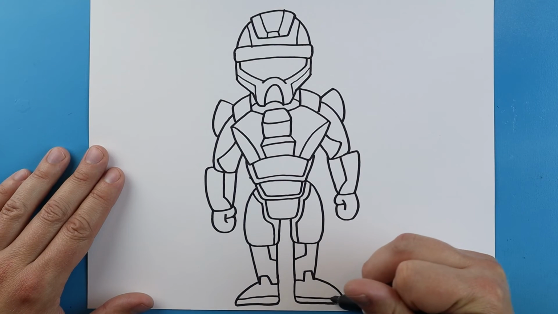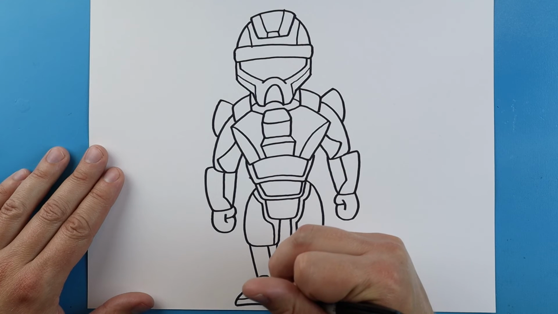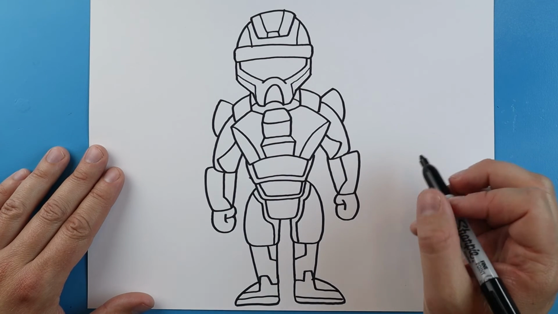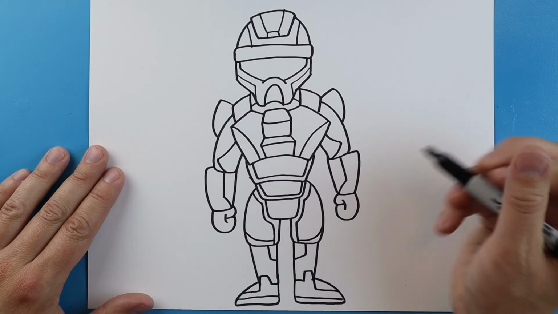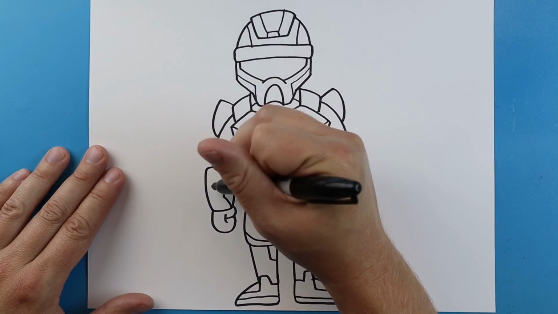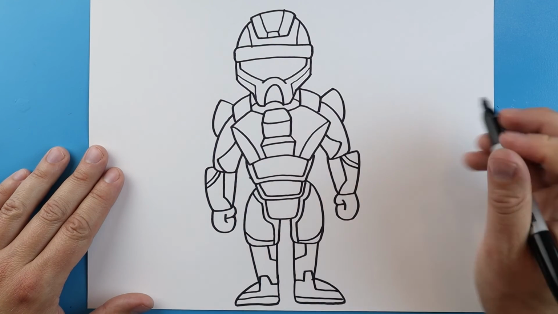Make a line that comes across the bottom of the feet, and we'll make a line that goes down and over, down and over. Make a line up here and a line here. Line that comes down, line that goes up, and a little curved line in each of these.